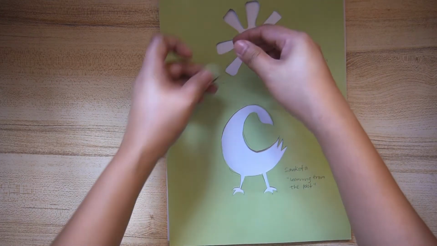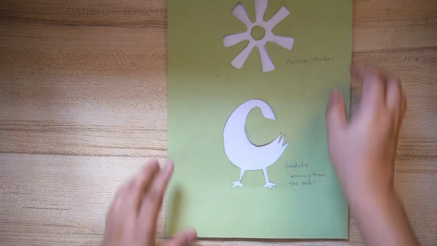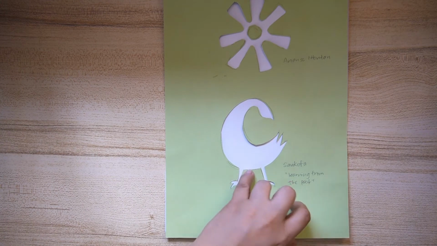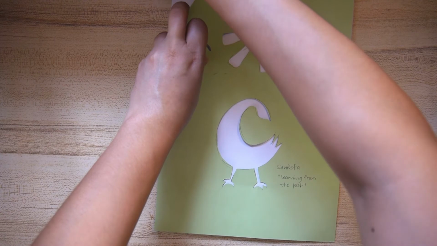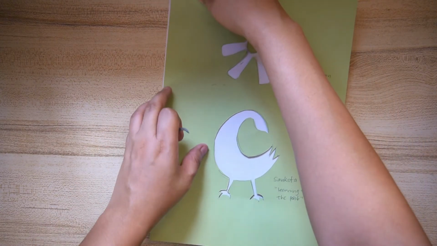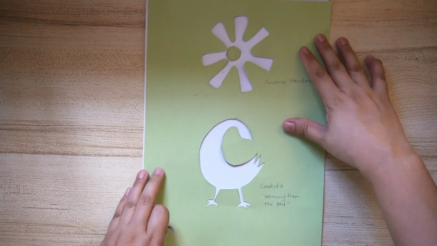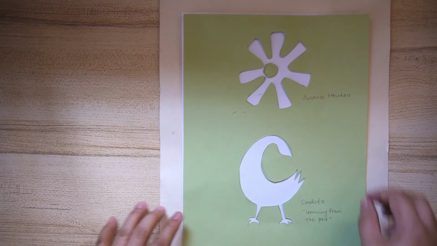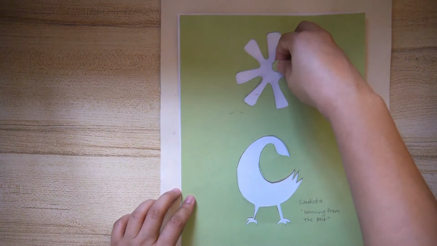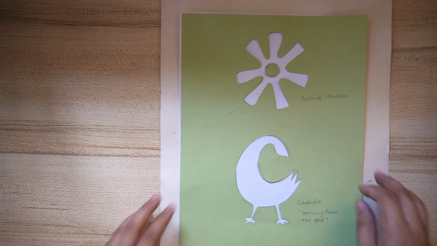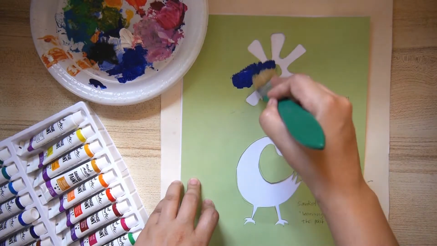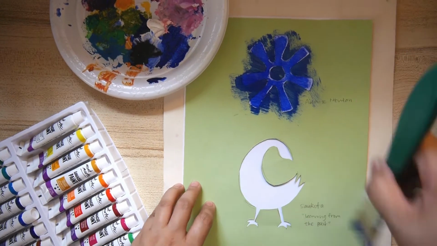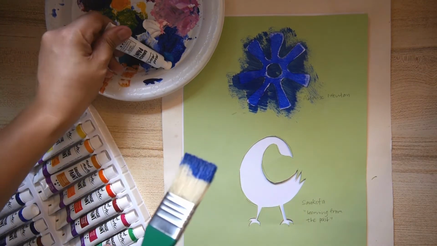I am securing my stencil with a blue tack or something similar in order for the stencil not to move while I'm printing. You can use a paintbrush or a sponge to print.